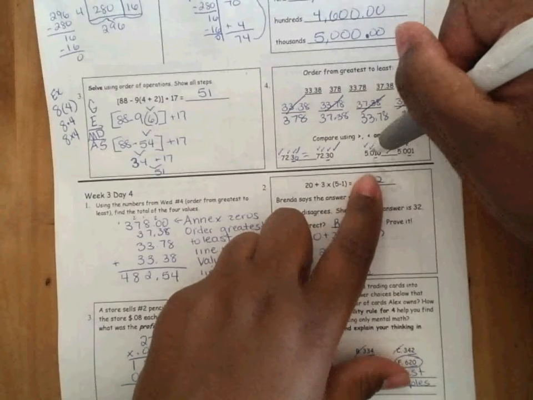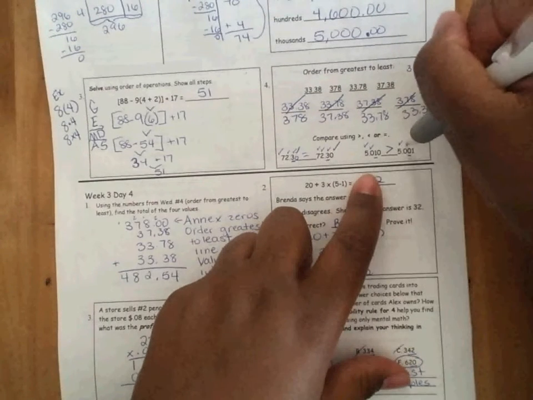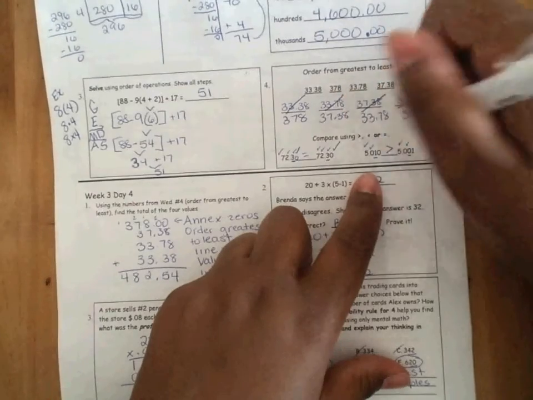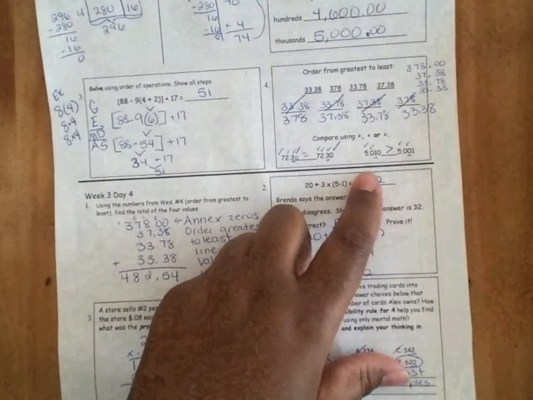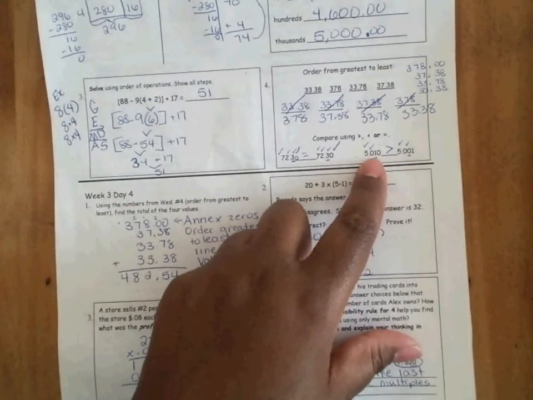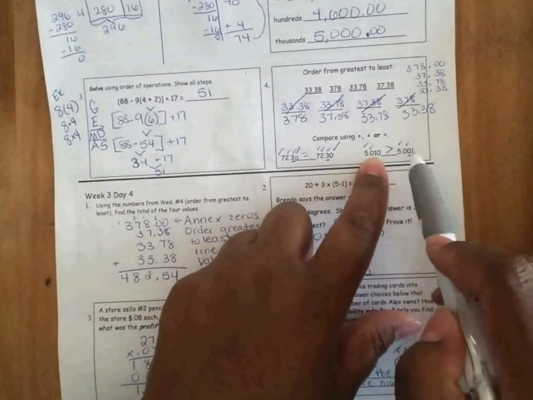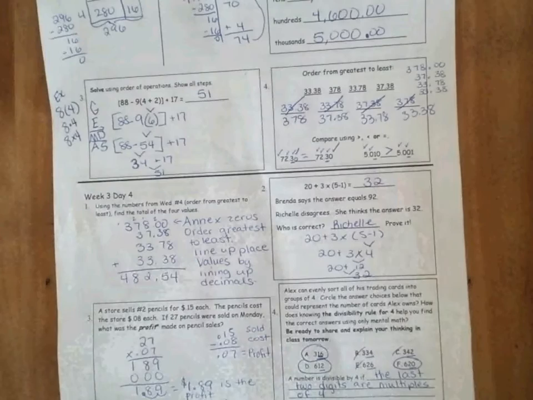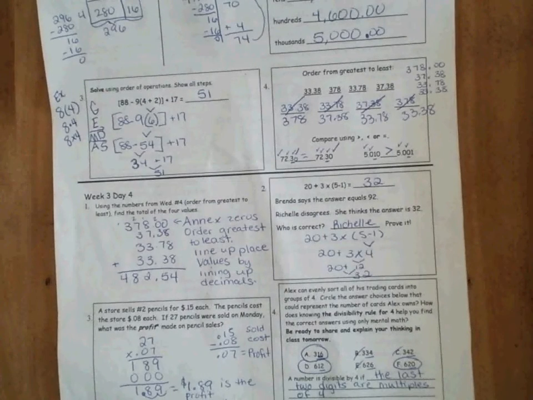Okay, looking at the next one, let's check from left to right. My 5 in the ones and 5 in the ones is the same. 0 in the tenths, I have a 0 in this tenths. I have a 1 in the hundredths place and a 0 in the hundredths place here. So this makes this number greater because 1 is greater than 0 in that place. So 510 thousandths is greater than 5 and 1 thousandth.